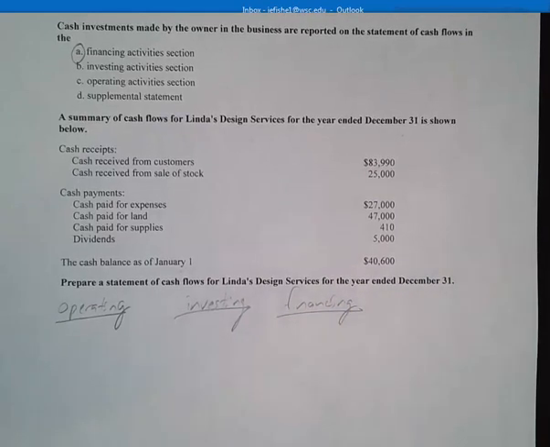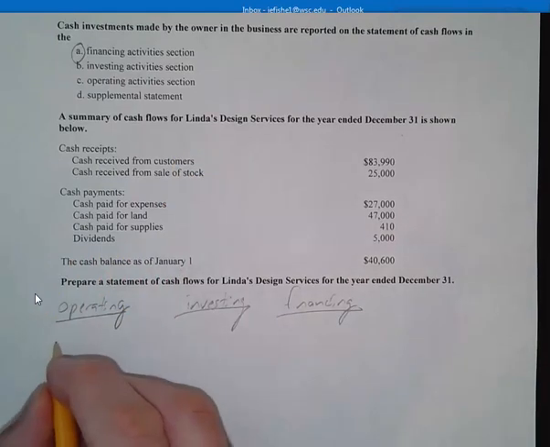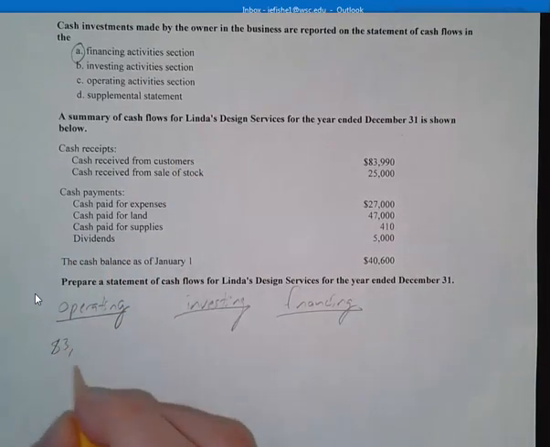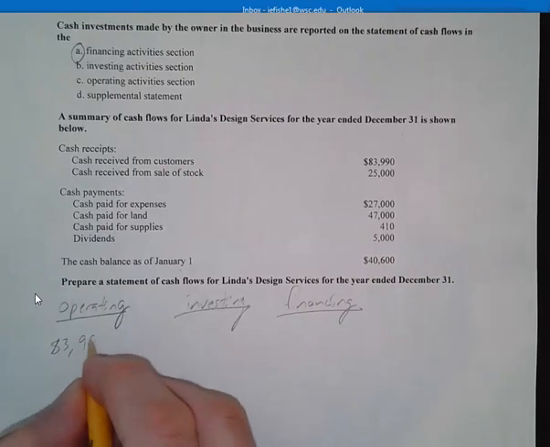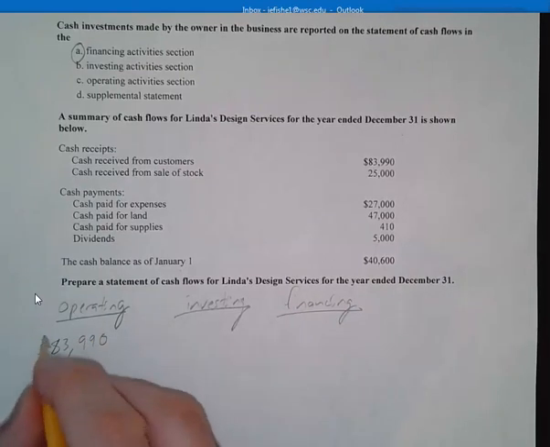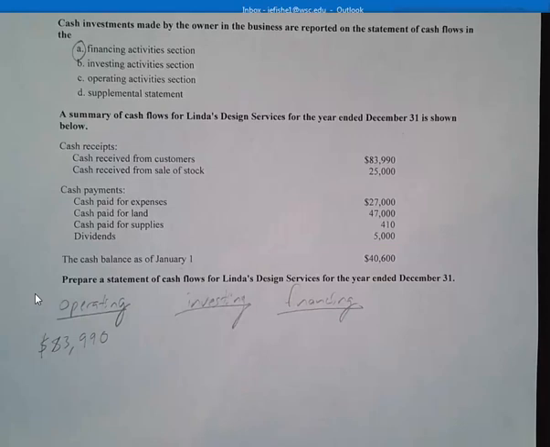Okay, so cash receipts, cash received from customers. This implies that we're operating our business, and that would be an operating item. So we're going to come here, see, what was that? 83,990. Okay, and I'm just going to write that down as 83,990 because it's a positive number.